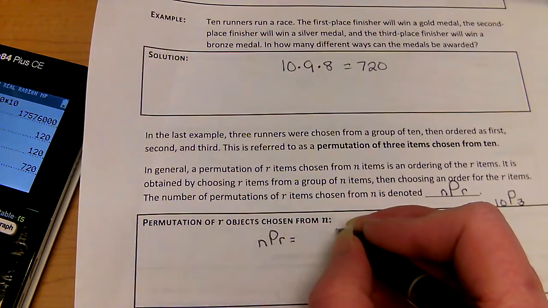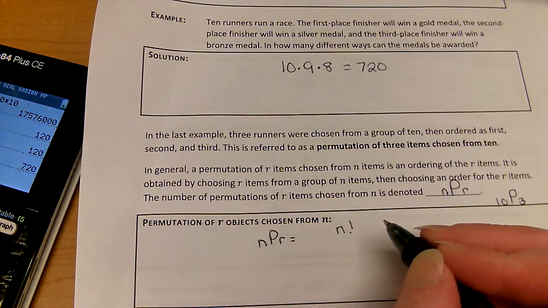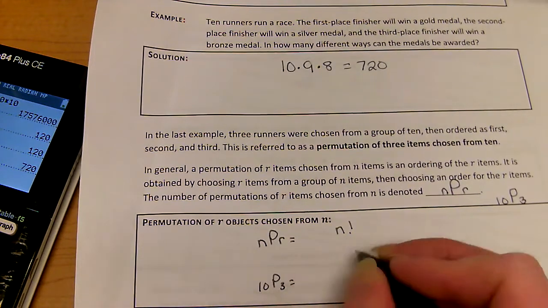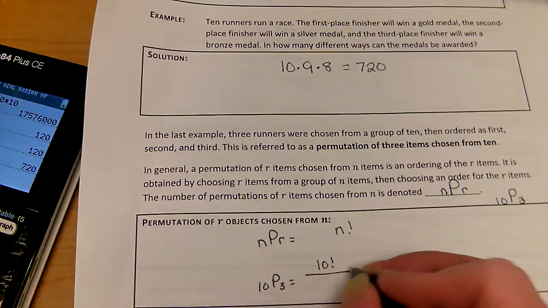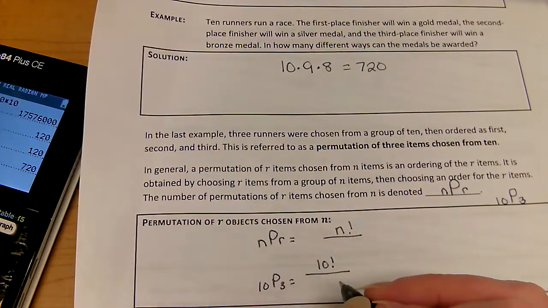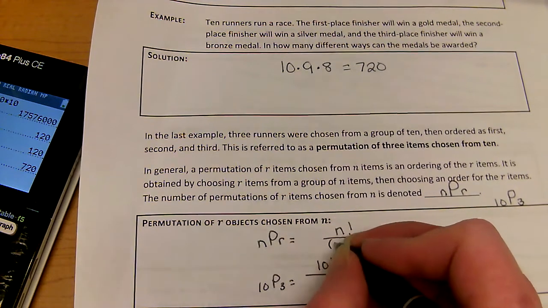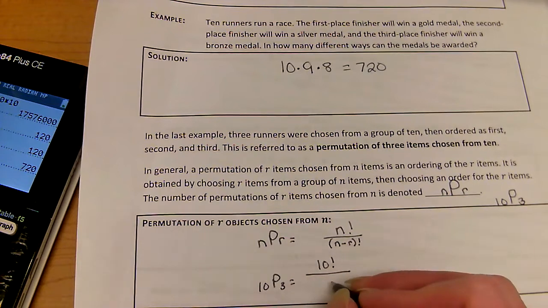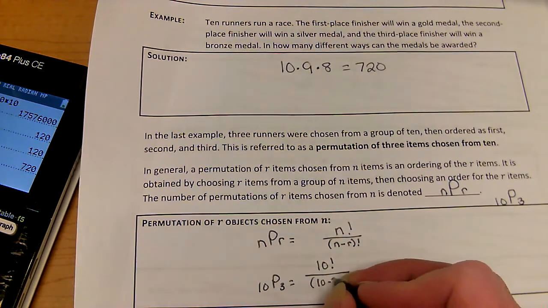would be N factorial on top. We're going to do our example here underneath. So 10 factorial on top. But I don't want all 10, right? Underneath is going to be N minus R. So 10 minus 3 factorial.